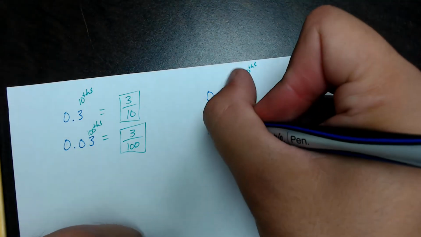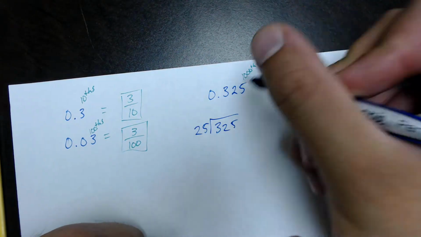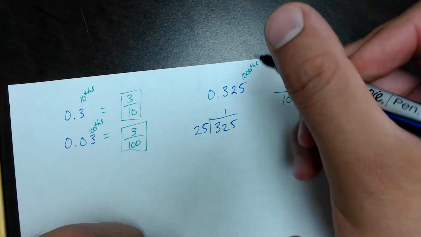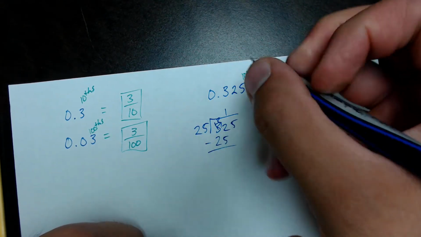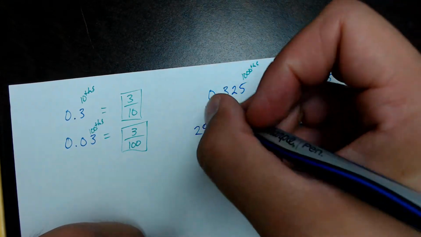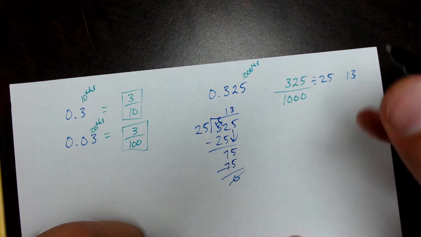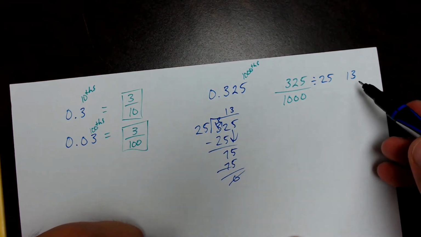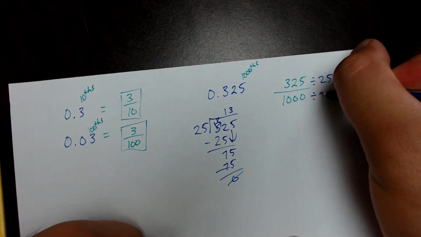Or I can do that using the traditional algorithm. I'll take 325 divided by 25, right? 25 goes in once, multiply, subtract, regroup. I have 7, and then I bring down the 5. 25 goes into 75 3 times. I get 75, which zeroes out and proves that it is 13. So now that I've checked my answer, I'll go ahead and divide 1,000 by 25.